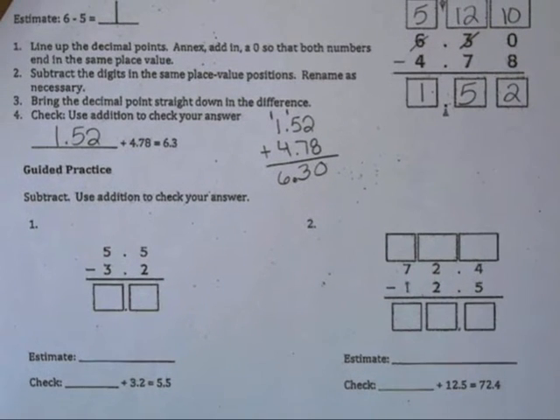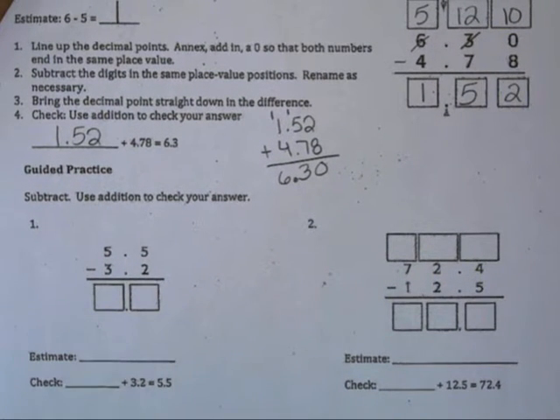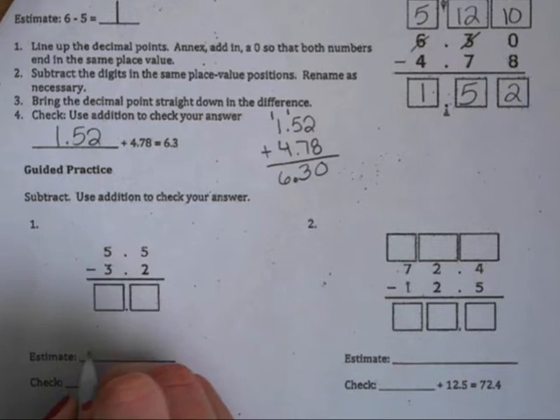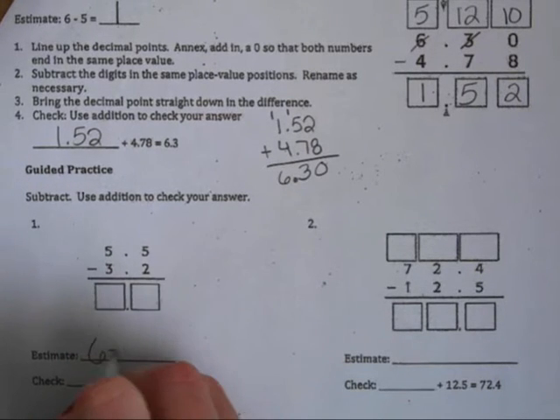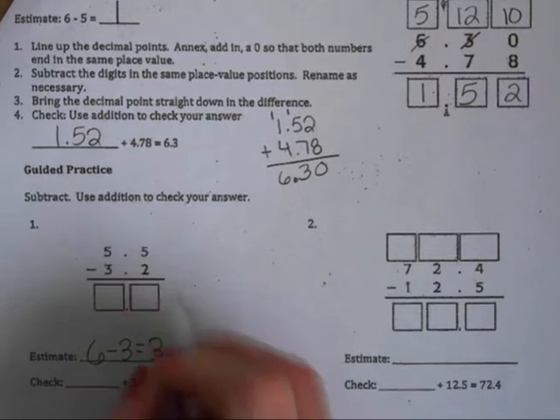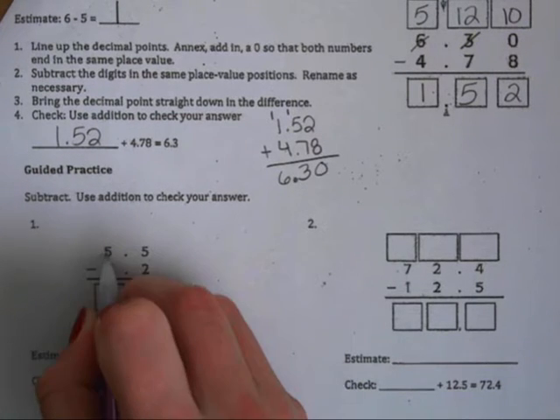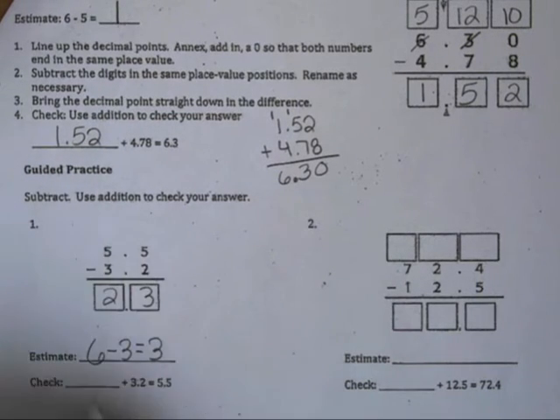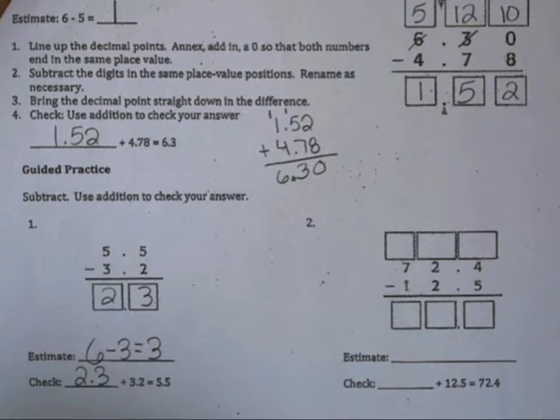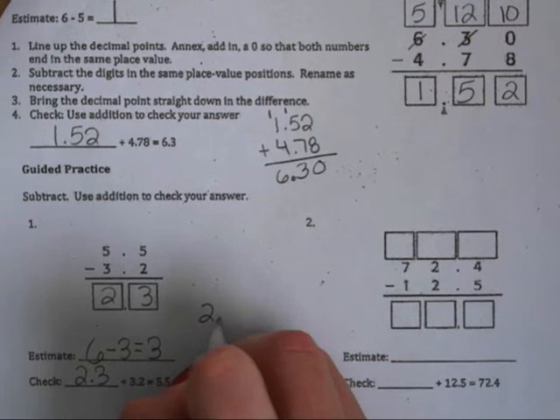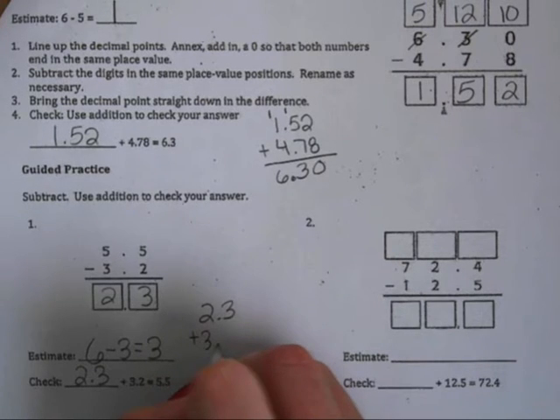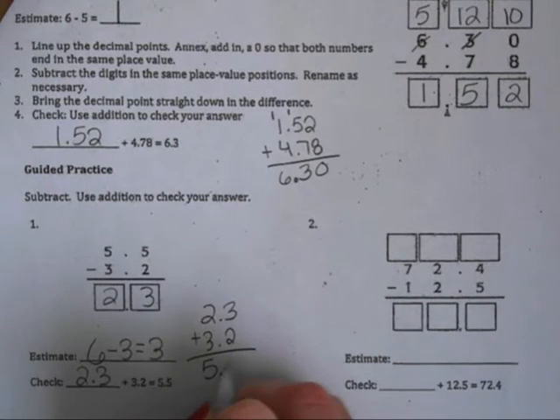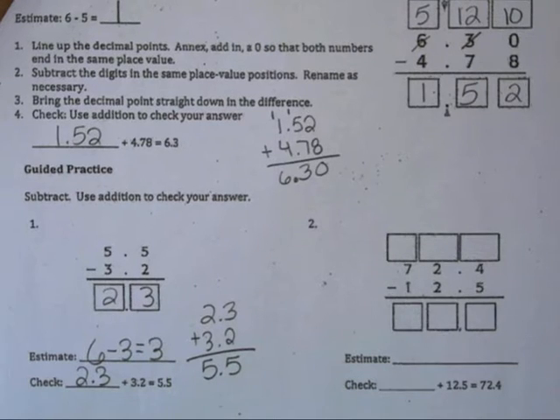All right, let's do the guided practice together. It says subtract, use addition to check your answer. So we have 5 and 5 tenths minus 3 and 2 tenths. Let's round to the nearest one to estimate. So we have 6 minus 3 equals 3. 5 minus 2 is 3. 5 minus 3 is 2. So we get 2 and 3 tenths. If we use addition to check that, 2 and 3 tenths plus 3 and 2 tenths gives us 5 and 5 tenths. So we did that one correct.